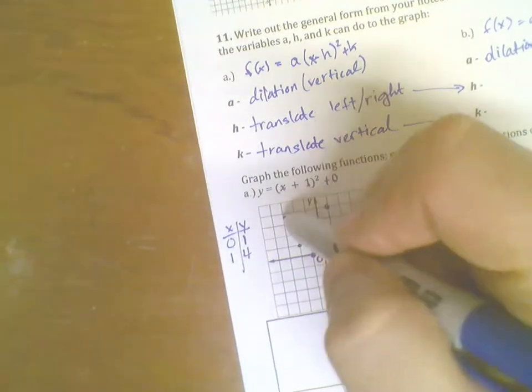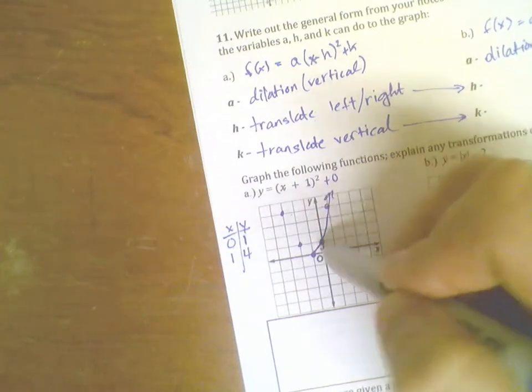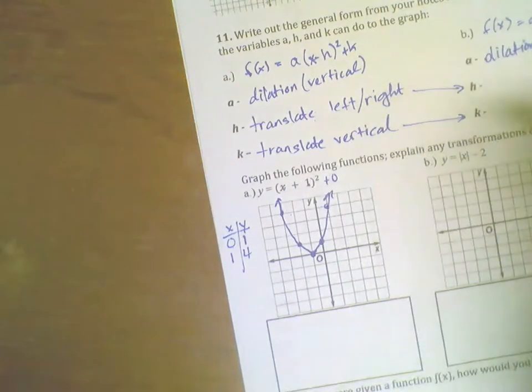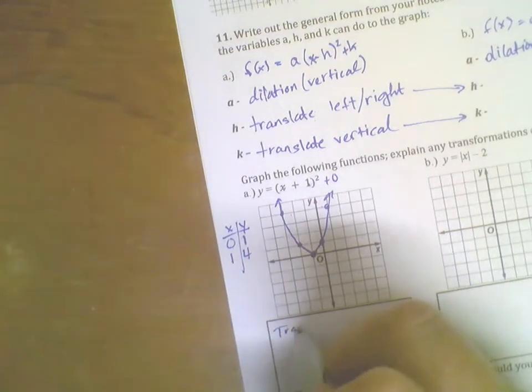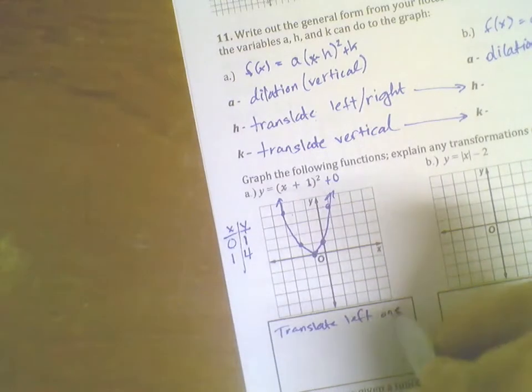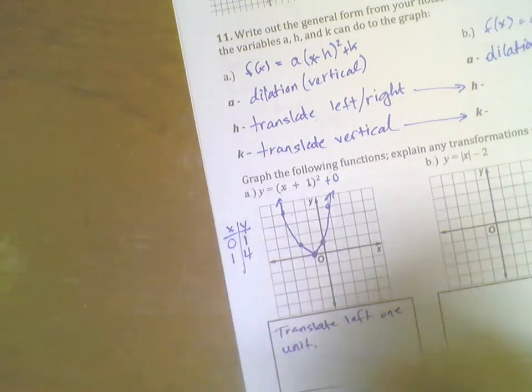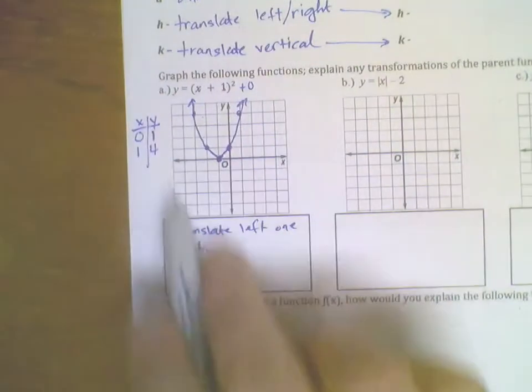Same thing on this side, because I can mirror those points. And then draw my parabola. Okay, and then explain my transformation. This would be a translation, or translate left 1 unit. Okay, so that's what I'm going to be looking for on these.